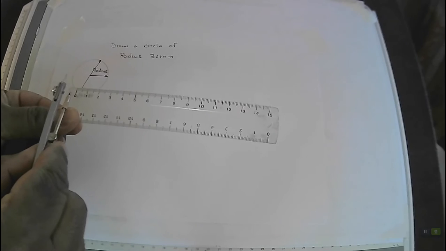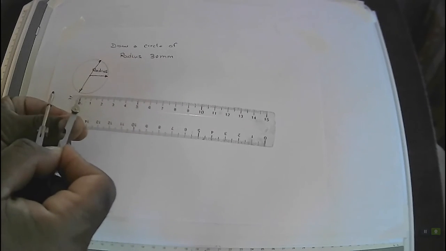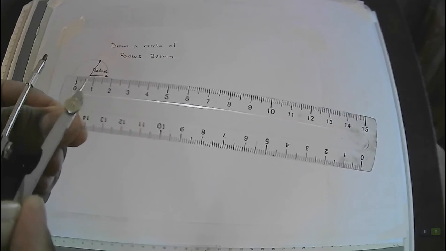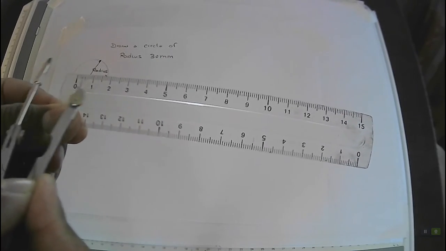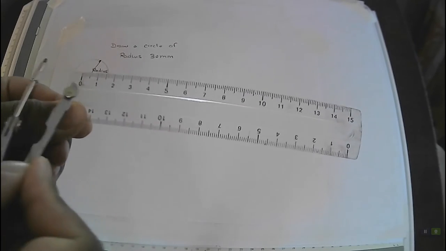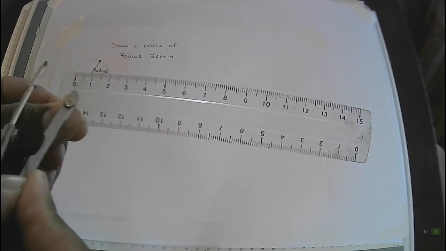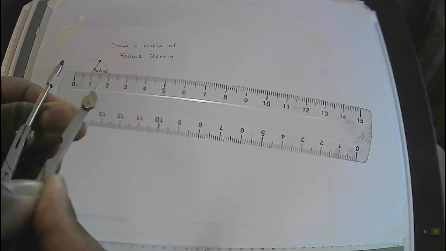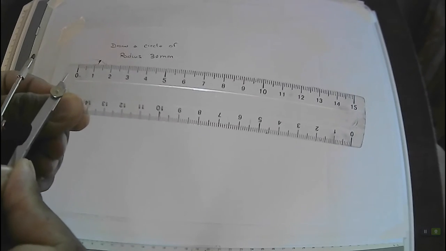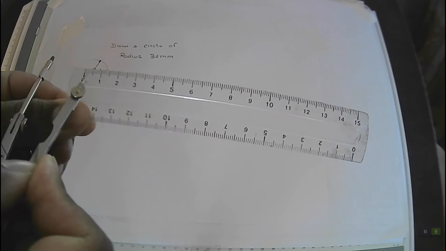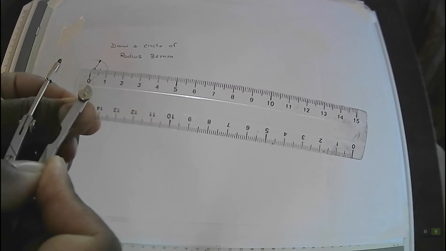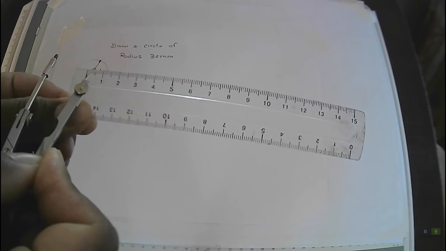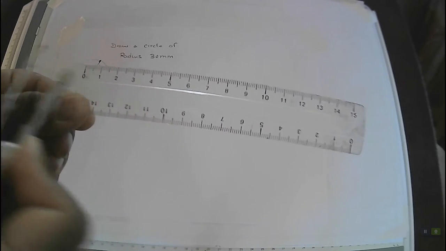Between 0 and 1, if you can see, there are 10 small divisions, which makes 10 millimeters. Between 0 and 2, there are 20 millimeters. Between 0 and 1 there is a longer dash in the middle. This is 5 millimeters. You count 0, 1, 2, 3, 4, 5, and up to 10.